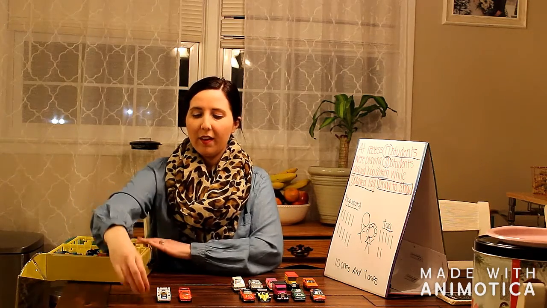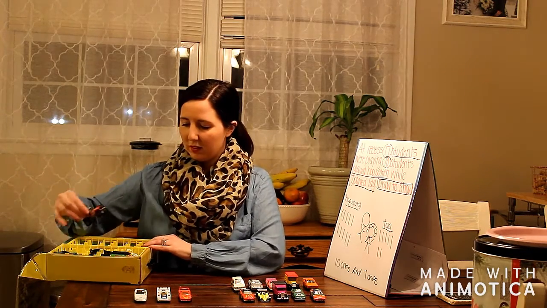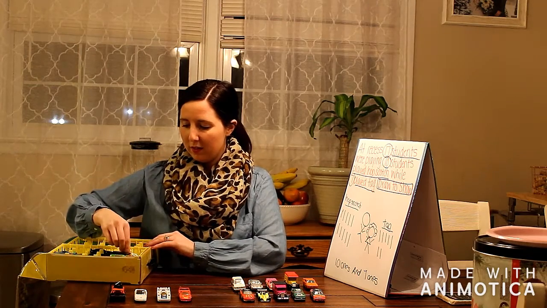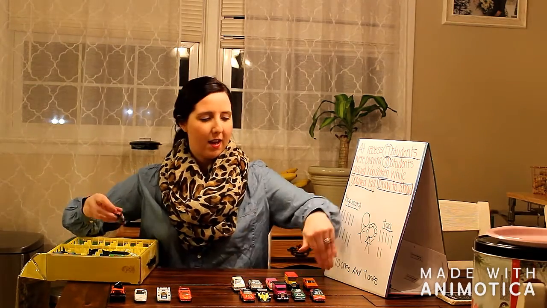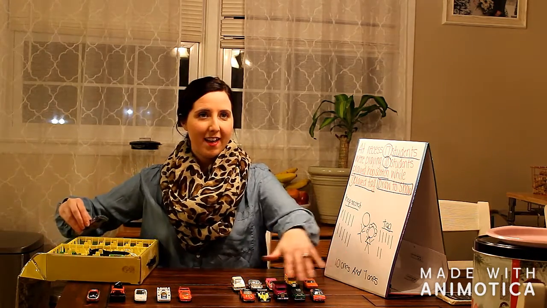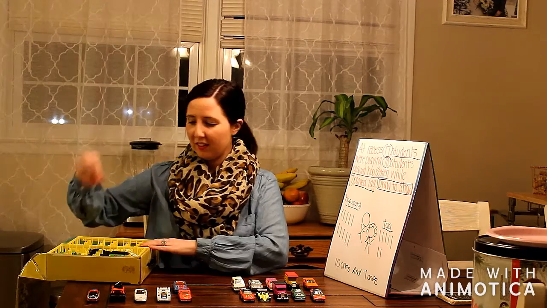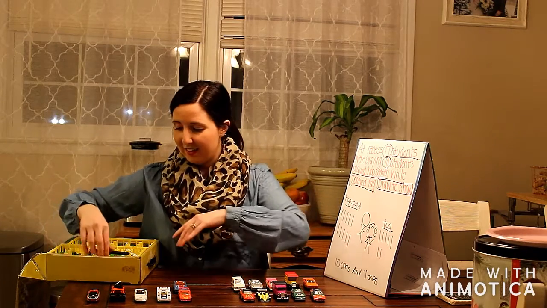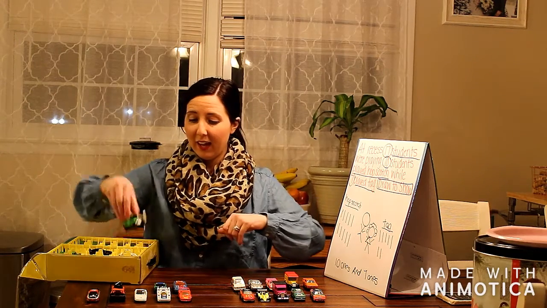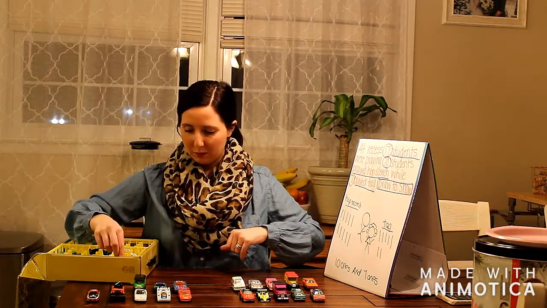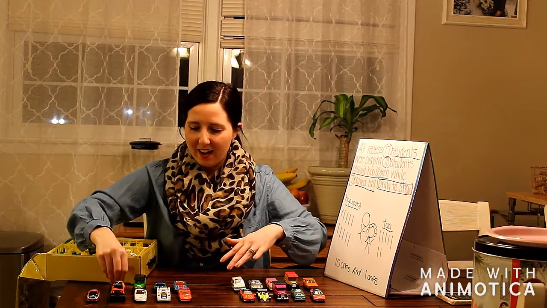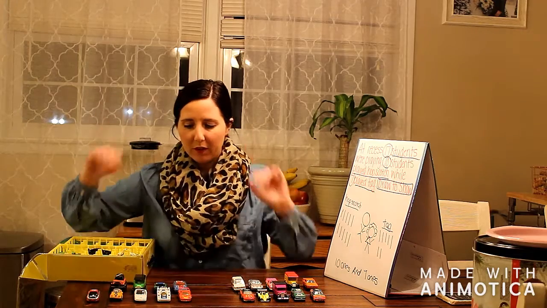10, 3, 10, 4, 10, 5, 10, 6, 10, 7, 10, 8, and last but not least, we're going to use this cute little Easter bunny car, 10, 9. I hope you can see him. I'm going to put him in the front.